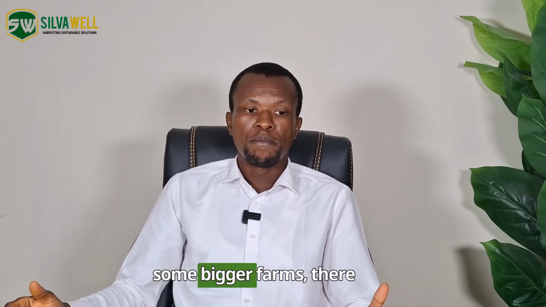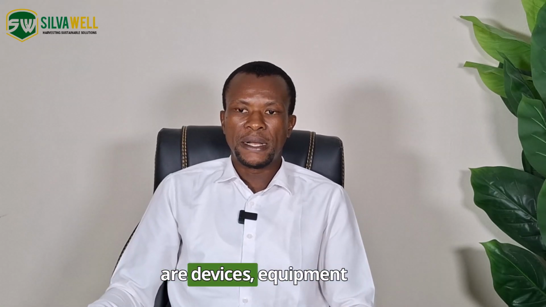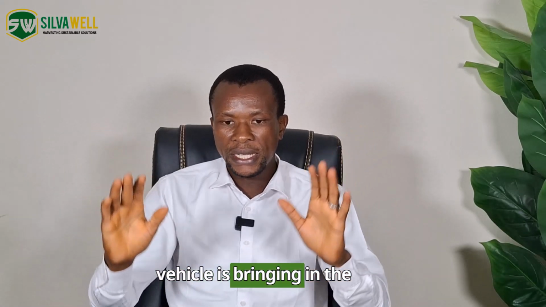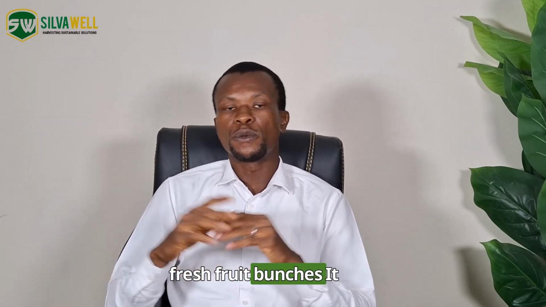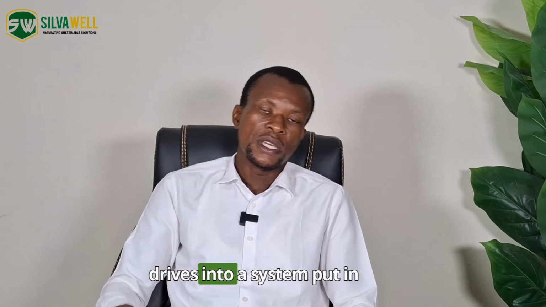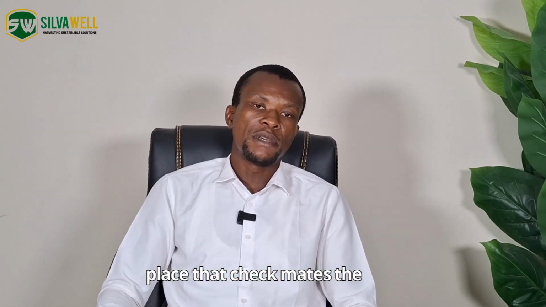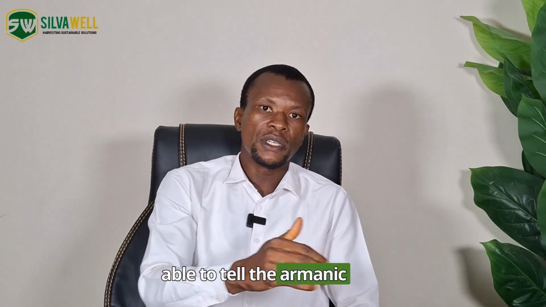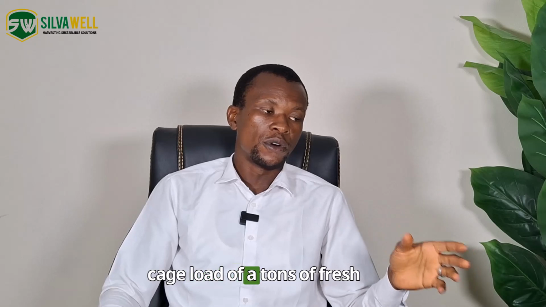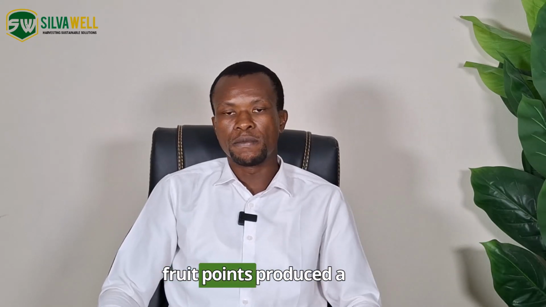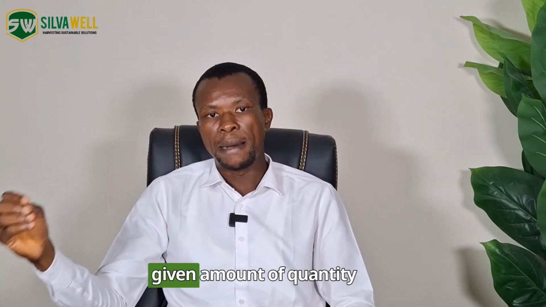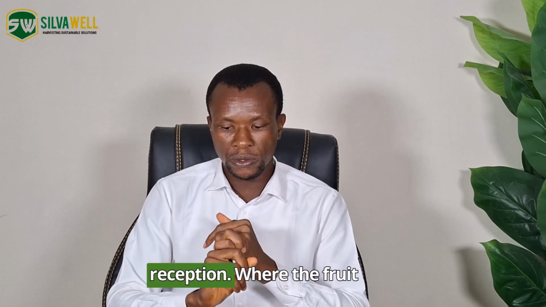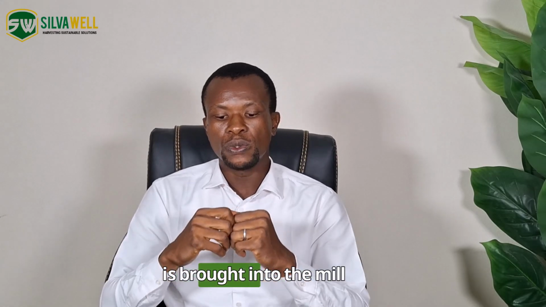But in some bigger farms, there is equipment put in place so that as the vehicle is bringing in the fresh fruit bunches, it drives into a system that checks the weight, so that you will be able to tell how many kg or tons of fresh fruit bunches produce a given quantity of oil. So the first stage is reception, where the fruit is brought into the mill.